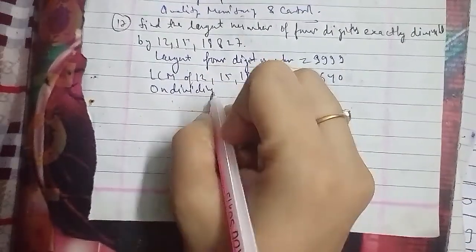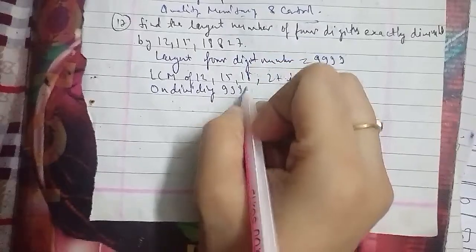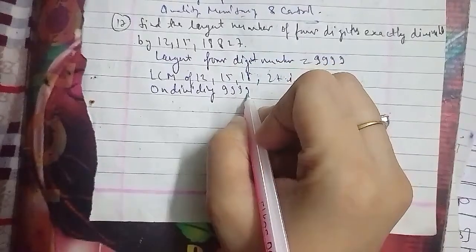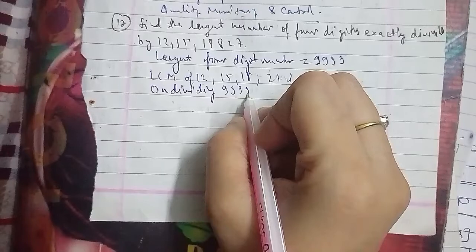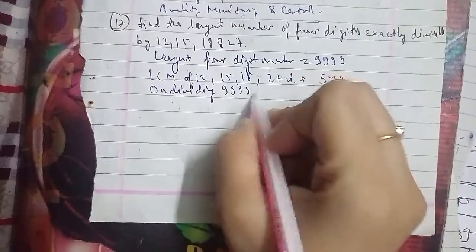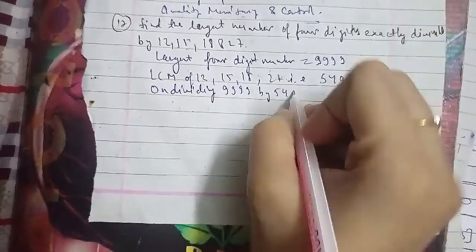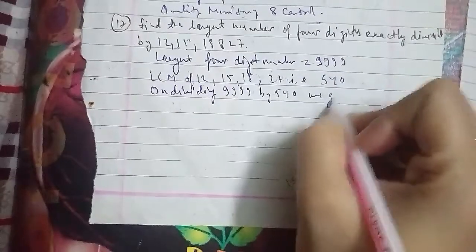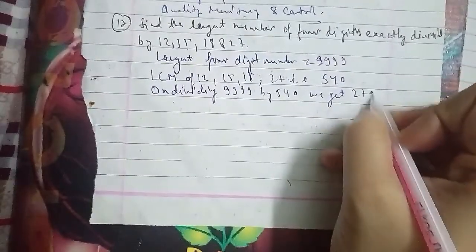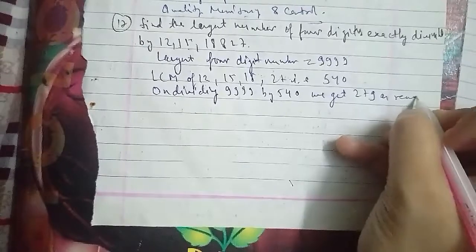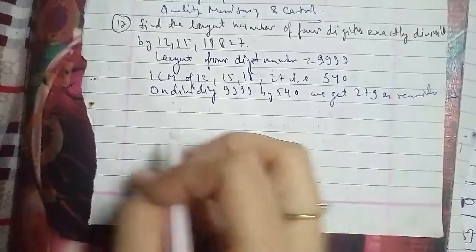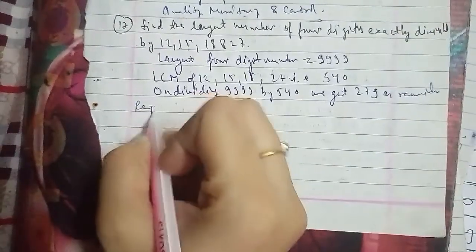So required number equals 9999 minus 279, which equals 9720 here. Now we'll go ahead with the 18th question of the session that has been asked.